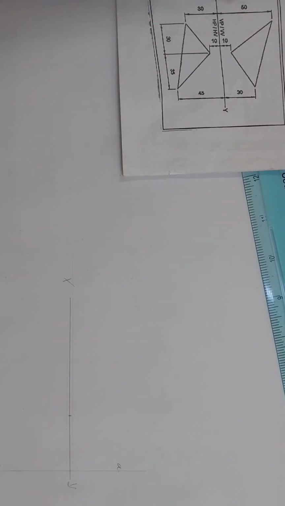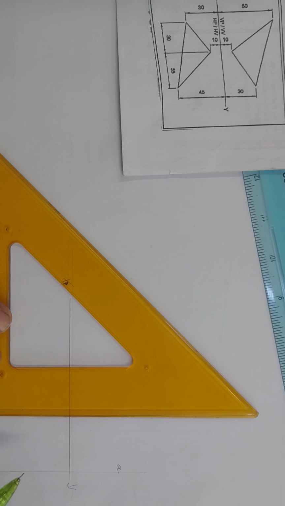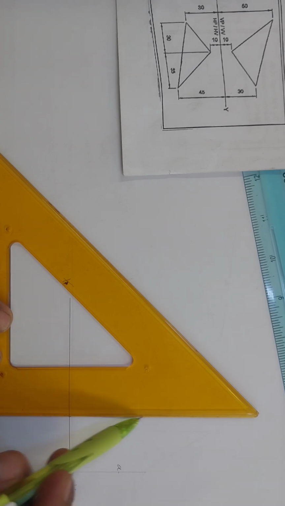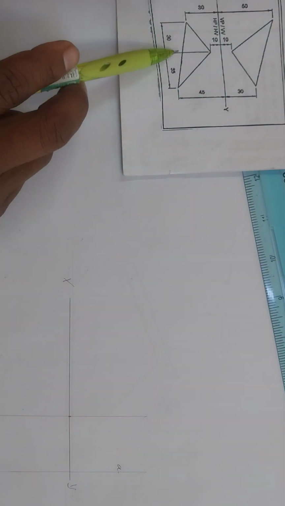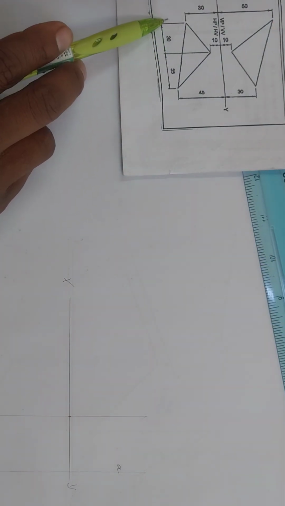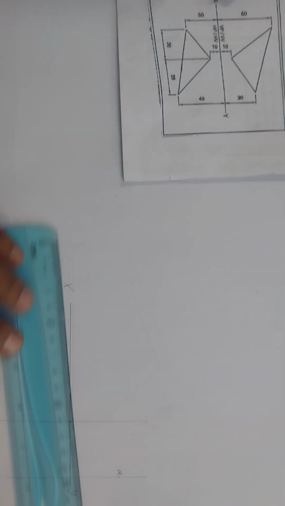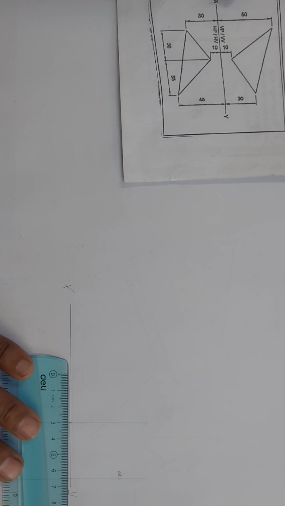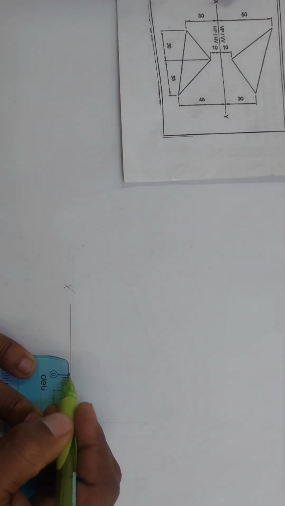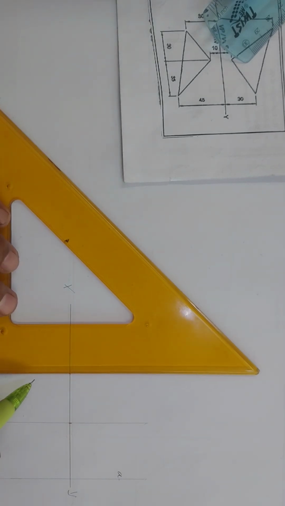Construct this line. And then from this point going there, you're going to measure 30. From here going this side, you're going to measure 30. This is the point. Then construct this down.